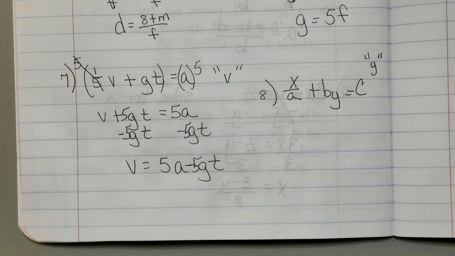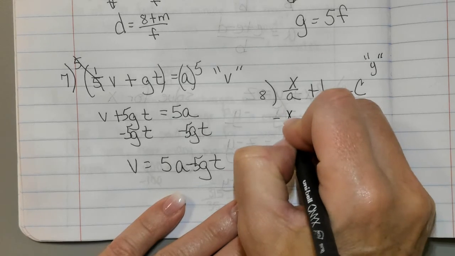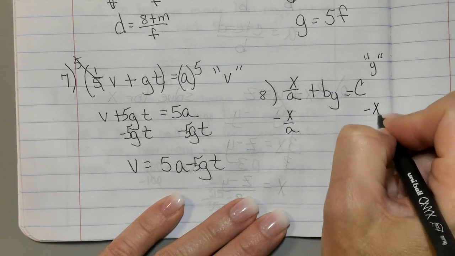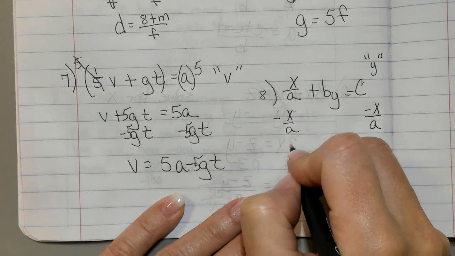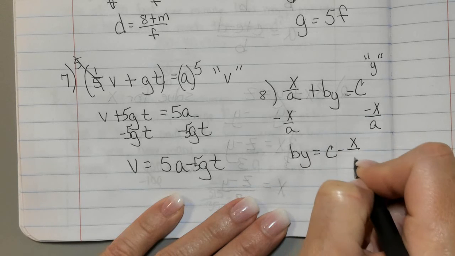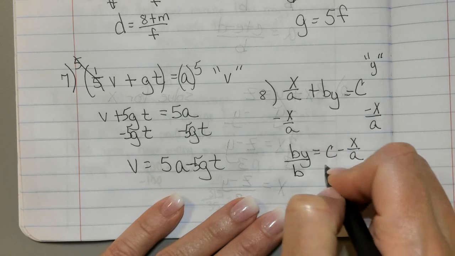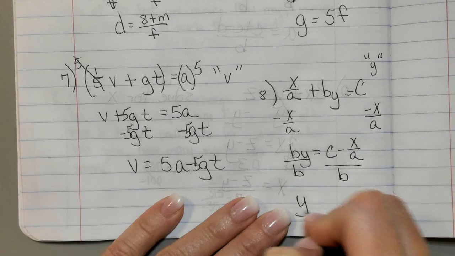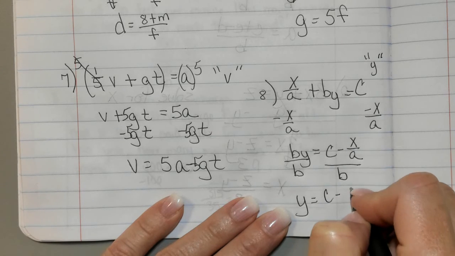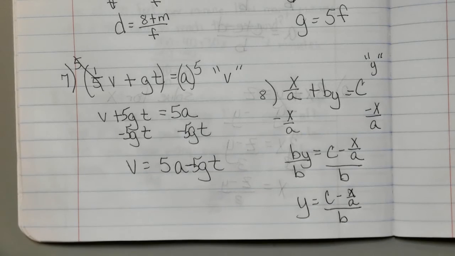All right, who's got this one? You think? All right, Chris, what did you do with this? First I subtracted x over a from both sides. Then I subtracted c. Okay, so b times y is equal to c minus x over a. Good. And then divide both sides by b, so y equals c minus x over a, divided by b. Yeah, and it's okay that we end up with that big double fraction.